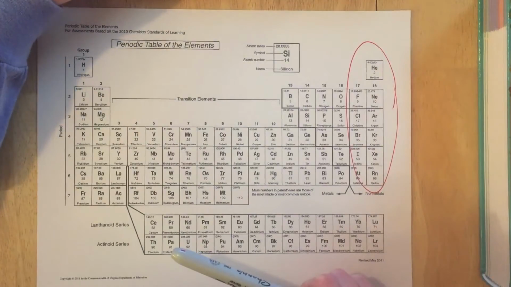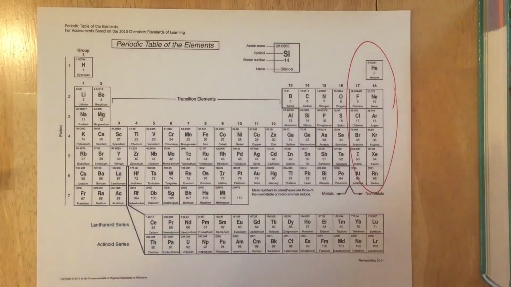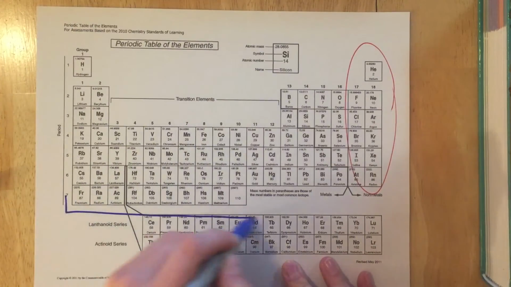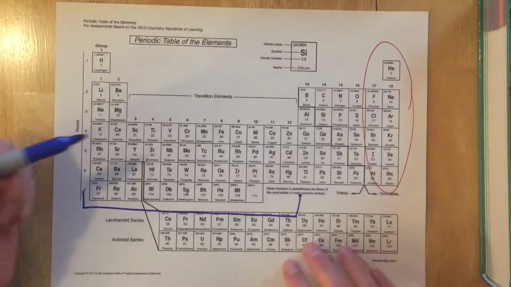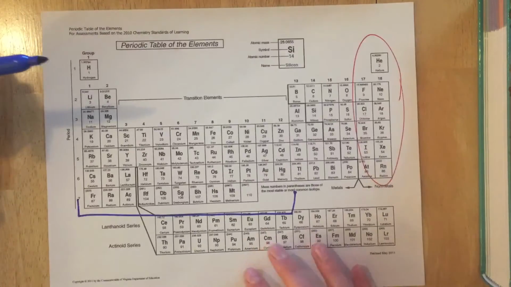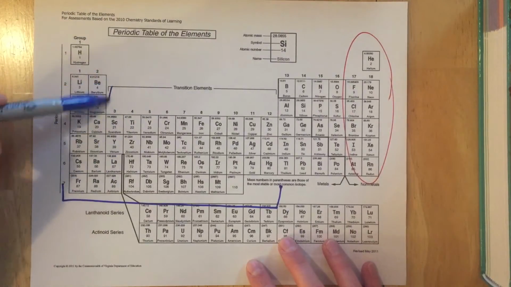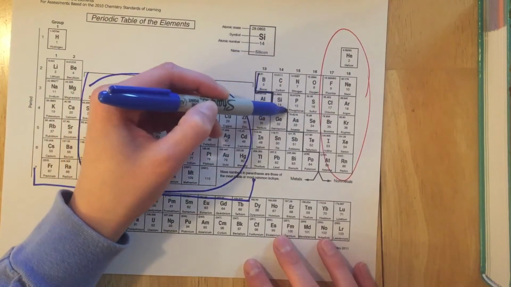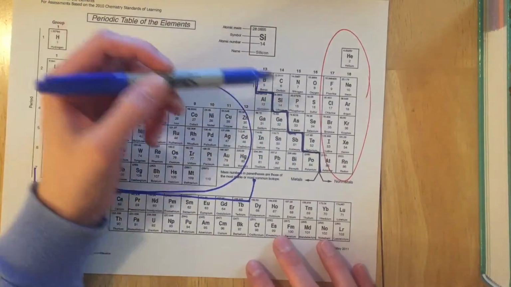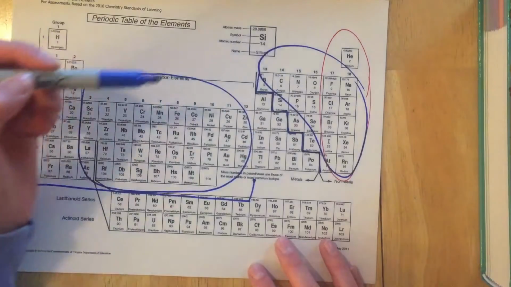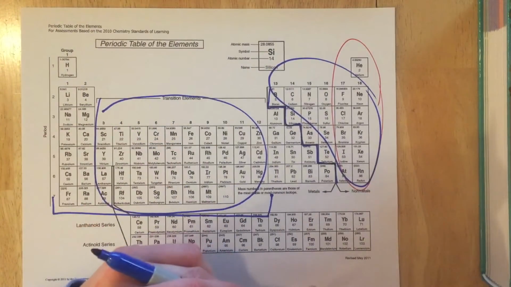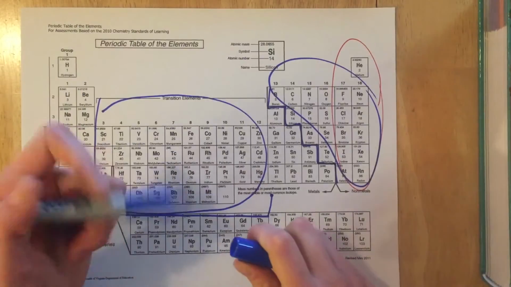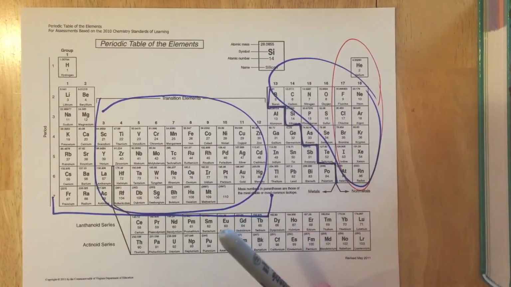In addition to groups and periods, the periodic table is also split into sections. The metals, which consist of the alkali earth metals and the alkali metals, and the transition metals, which are right here. These are the transitions. Metalloids, which follow along this staircase right here, and the nonmetals, which are right here. Each of these various sections has their own properties and are extremely important when understanding how various elements interact with each other. If we specifically look at one element box, let's take a look at helium.